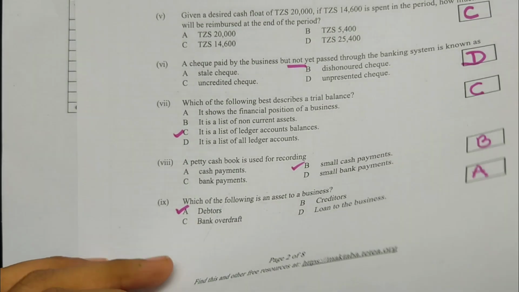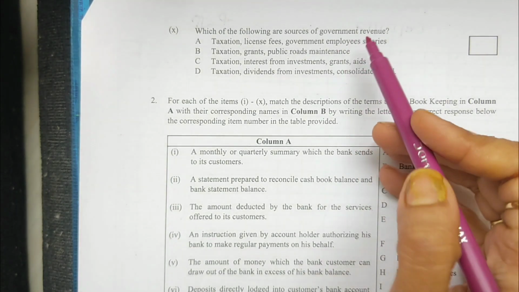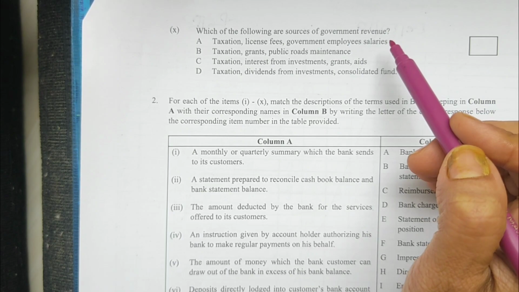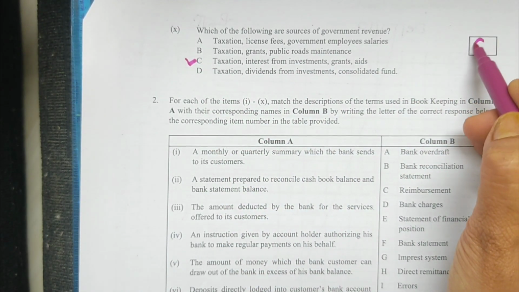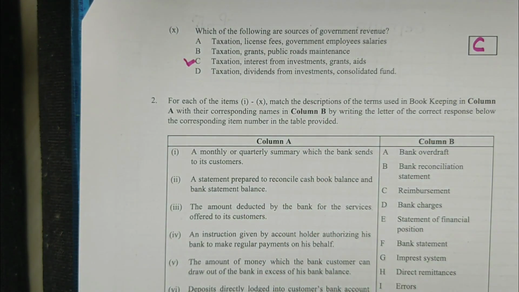Now we will see the next one. Turning to the next question, which of the following are sources of government revenue? If you see the answers, you will find that answer C is correct. C is taxation, interest from investment and grants and aid.